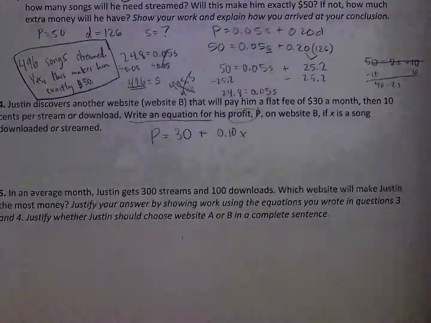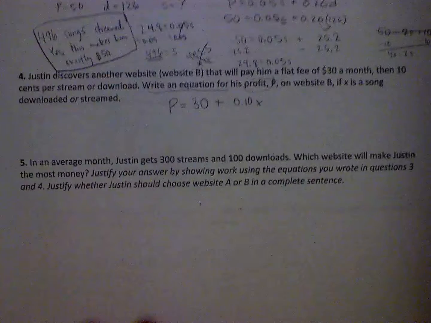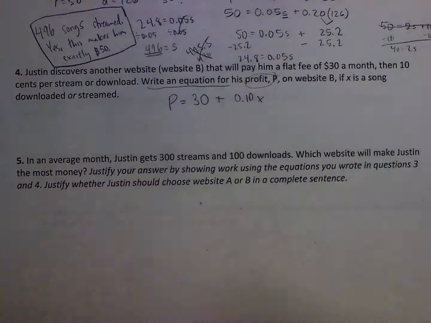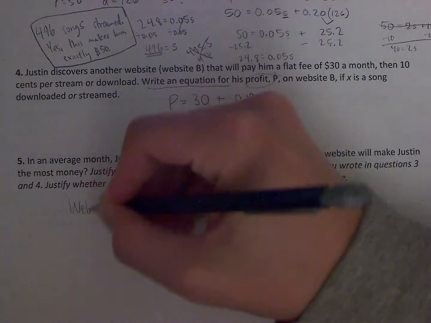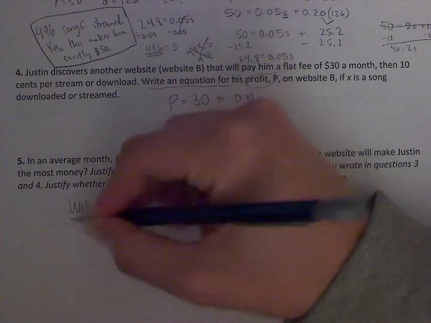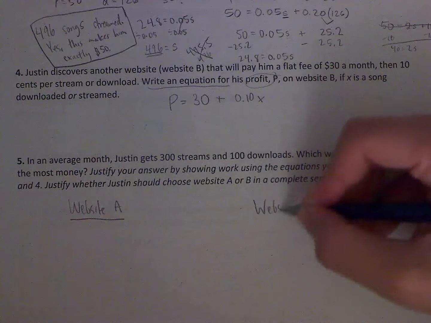In an average month, Justin gets 300 streams and 100 downloads. Which website will make Justin the most money? Justify your answer by showing work using the equations you wrote in questions 3 and 4. Justify whether Justin should use website A or B in a complete sentence. Okay, let's keep our work organized. So this is website A and website B.